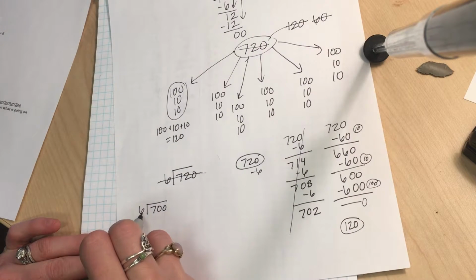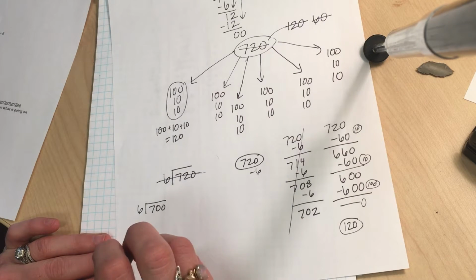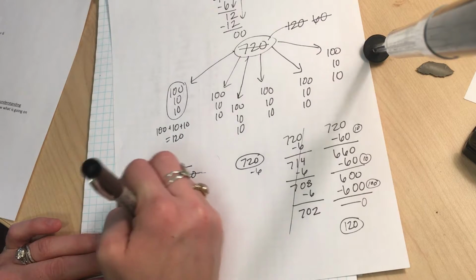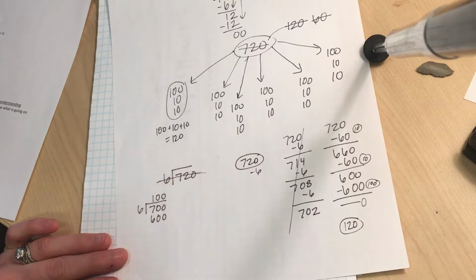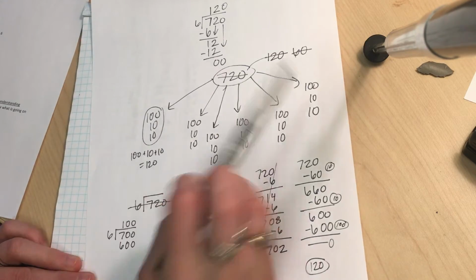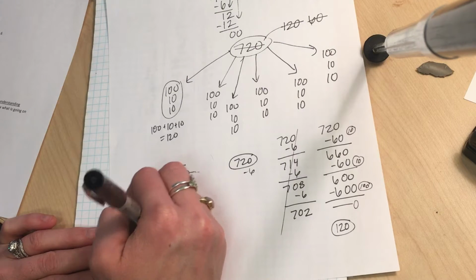So how many 6s go into 700? Well, 100 of them, right? 100 6s will go into 700, and it will get us 600. And then, just like here, we've taken off 600, so what's left? 100.